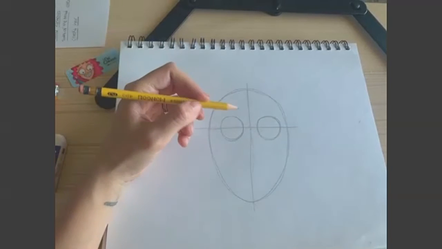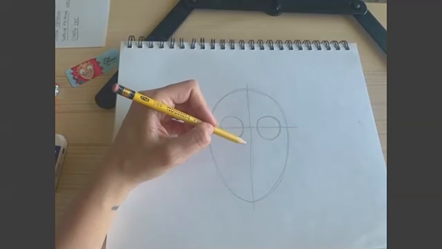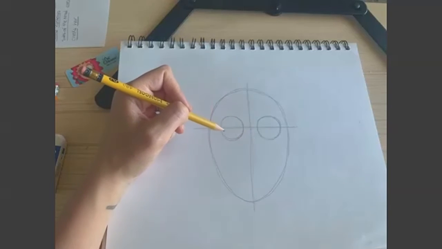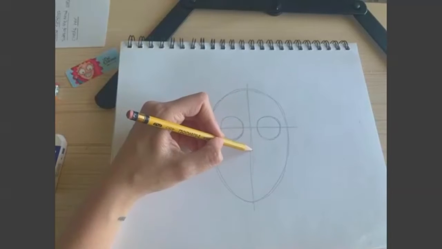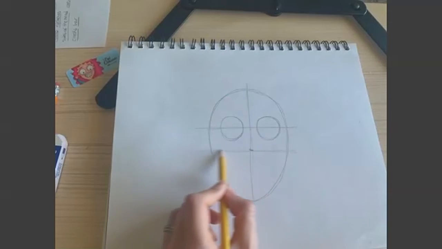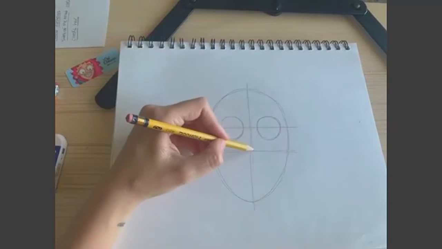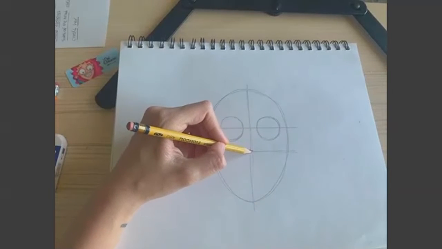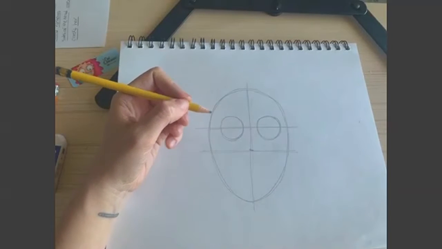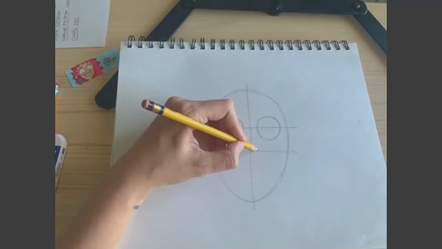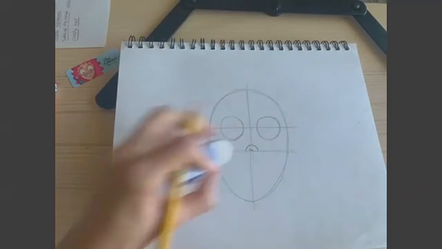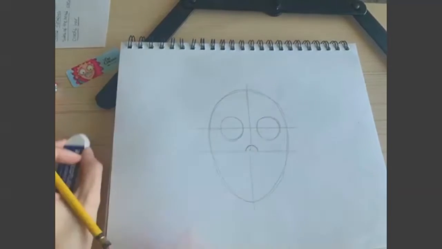And then for the nose, I want them to have kind of a medium nose, not a really big one. So I'm just going to put a line here. And here my nose will be. So this time I'm going to do a nose like I did before. I'm going to erase this line right here. It's like a little arc.